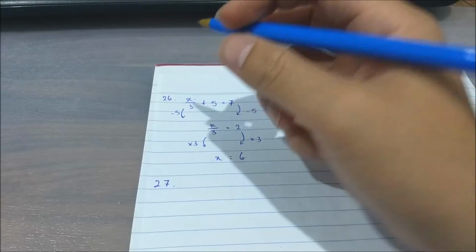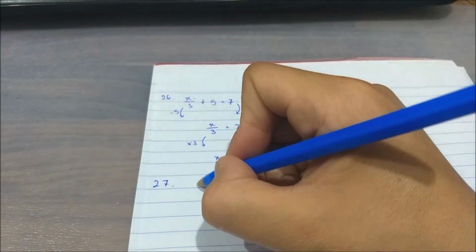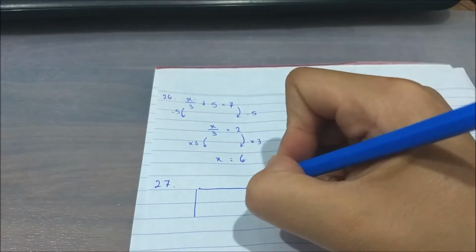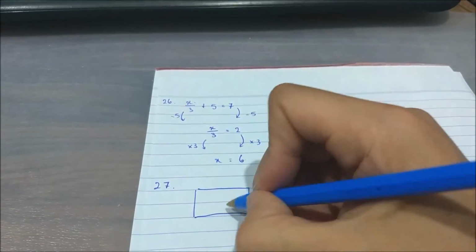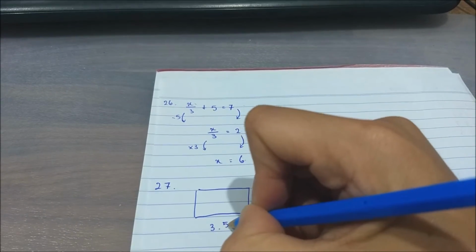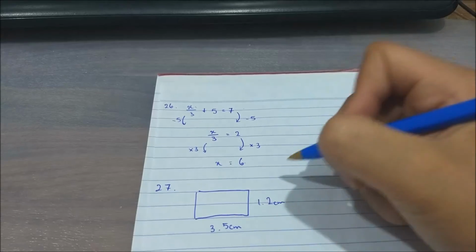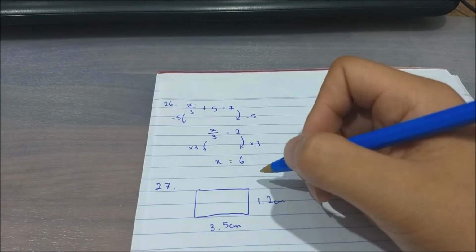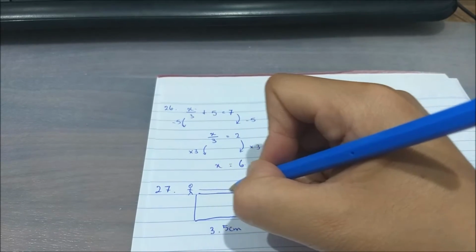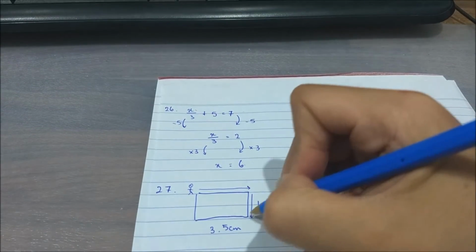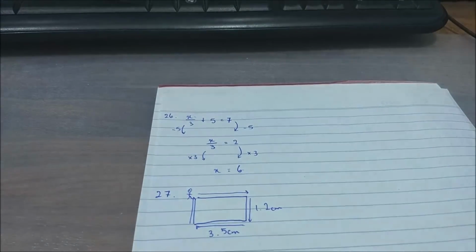Question 27. Find the perimeter of a rectangle. The rectangle is not drawn for us, so we're just going to draw it. 3.5 centimeters long and 1.2 centimeters. Perimeter is, if we put a human here, he was going to walk this way, that way, so pretty much around the whole shape and return back to his original position.